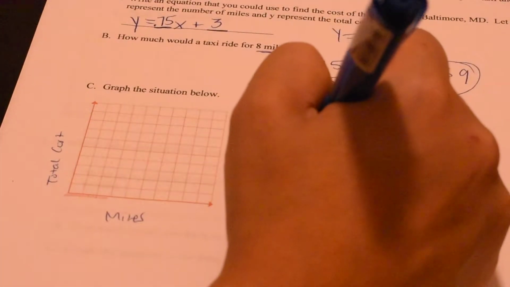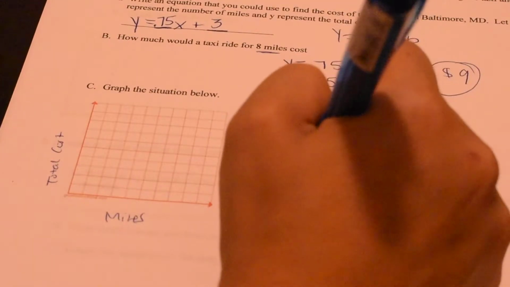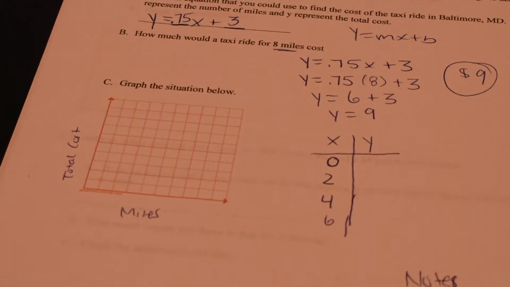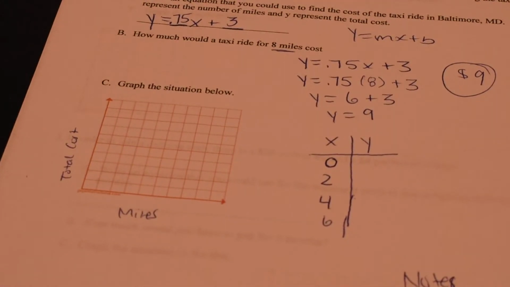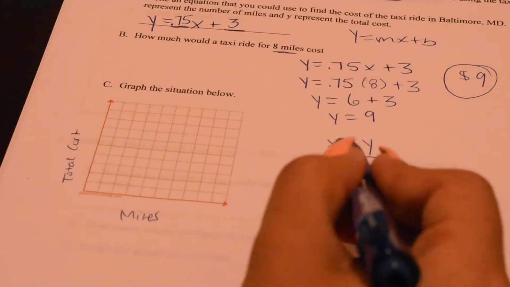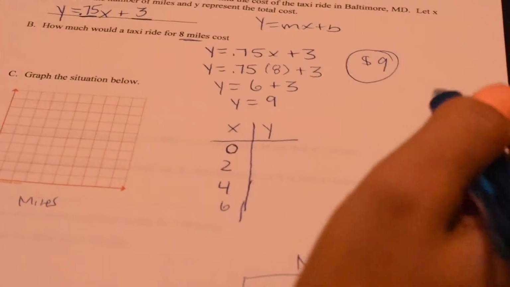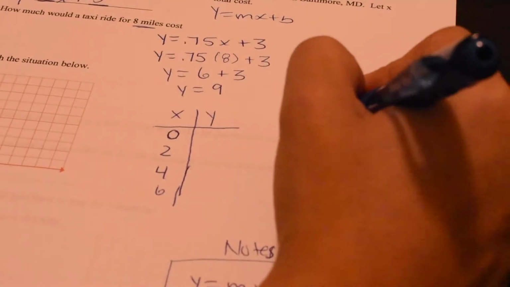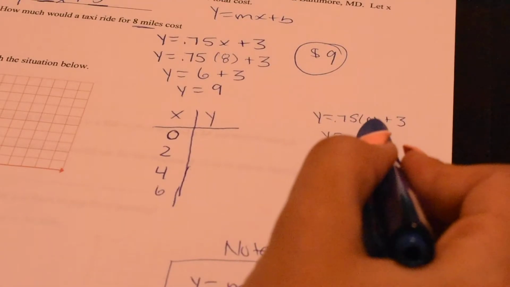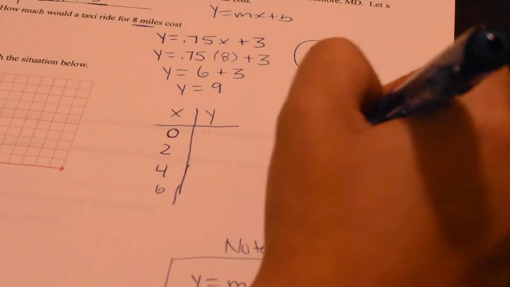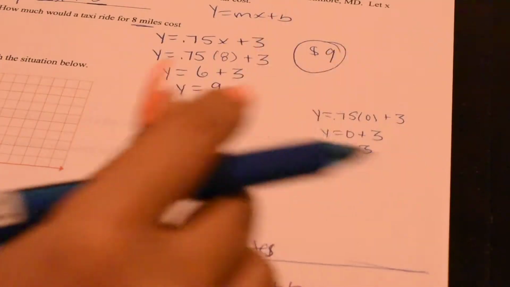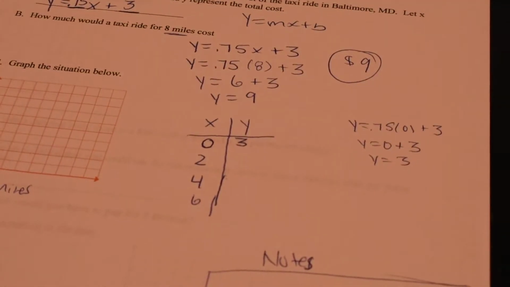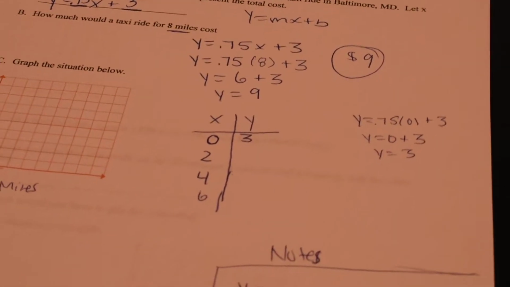So let's say 0. Let me use 2. Let's go by 2s. You go by any numbers you want. It's up to you as long as your graph makes sense. So my x is 0. I'm going to do the same thing and plug in here. So y equals 0.75 times 0 plus 3. 0.75 times 0 is 0, 0 plus 3, y equals 3. Okay, so at 0 miles, it cost me $3, which makes sense because $3 is a flat fee.